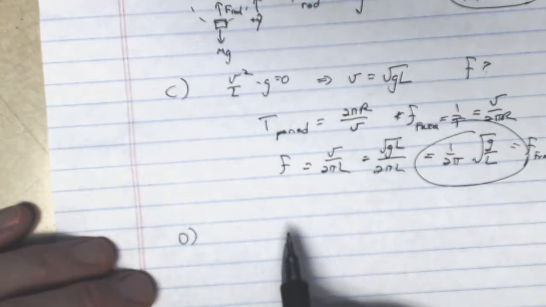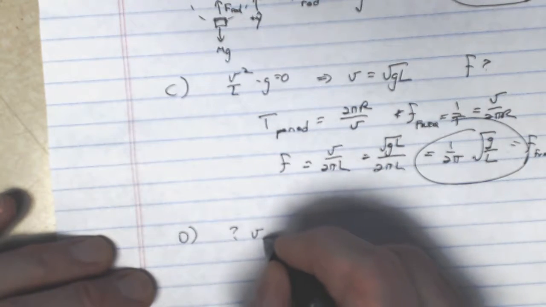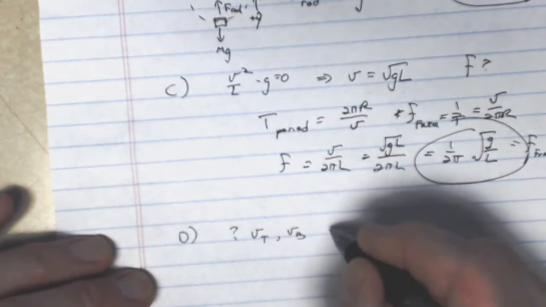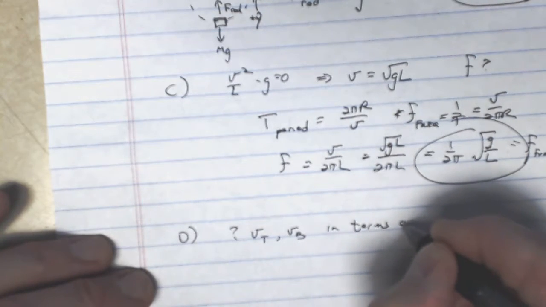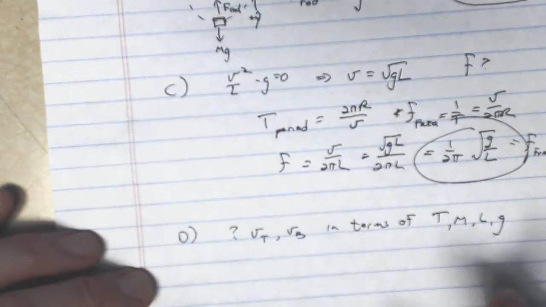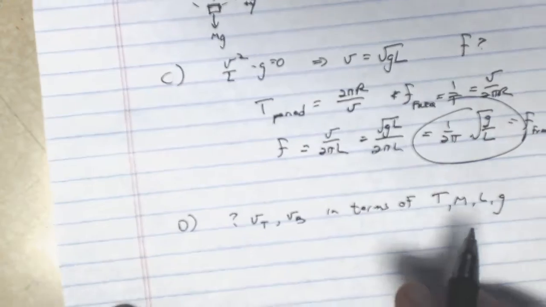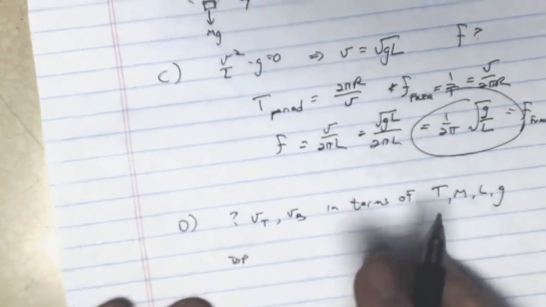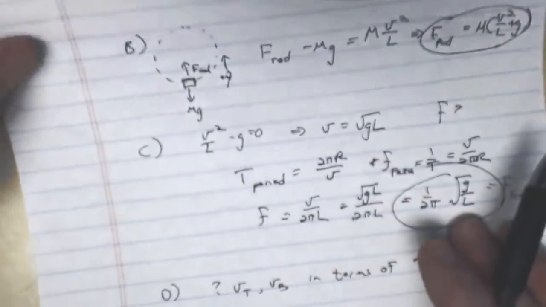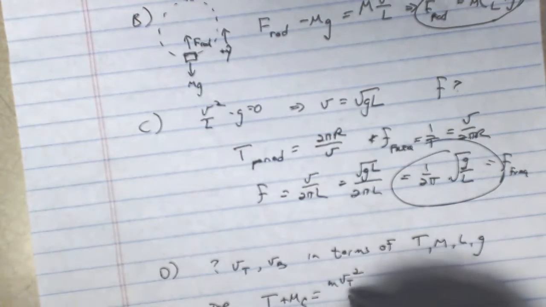Okay, what's the speed of the ball at the top and bottom of the circle, V top and V bottom, in terms of the tension, the mass, L and G? Well, we've sort of done this work already, but we're just asked to phrase it in a different way. Okay, at the top, and you can refer back up to the figure I've got here, at the top we have tension. Instead of the force of the rod, tension plus mg equals m v top squared over L.